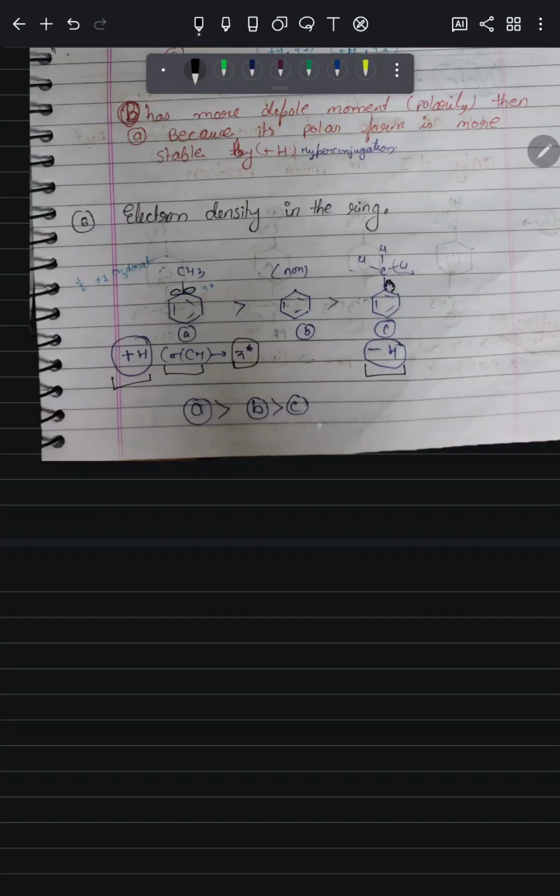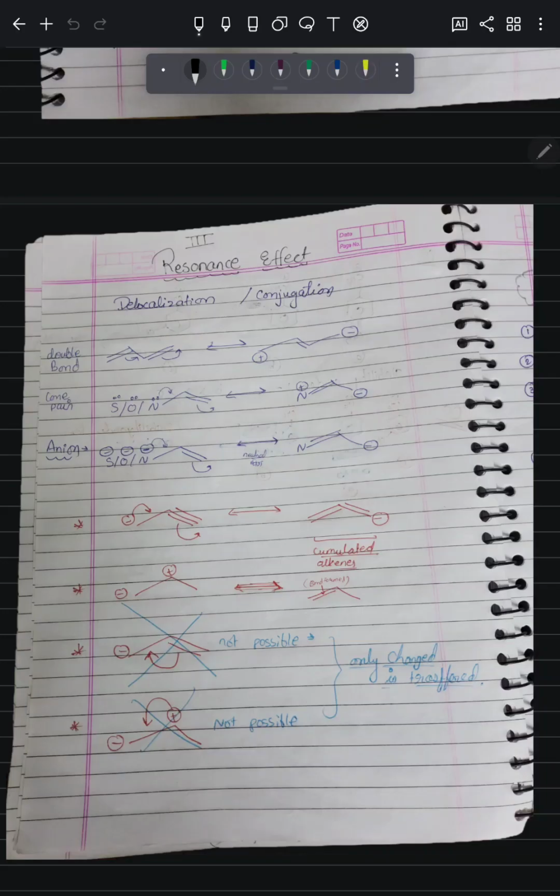So if you talk about electron density order, then A will be higher than B because of the neutral nature, and C will destabilize the ring. Now let's talk about the third effect, which is resonance. So what is resonance? It is the delocalization of electron density from one bond to another.